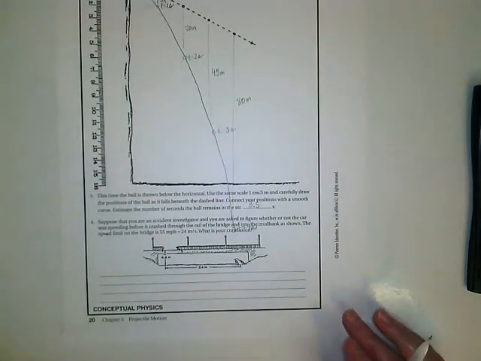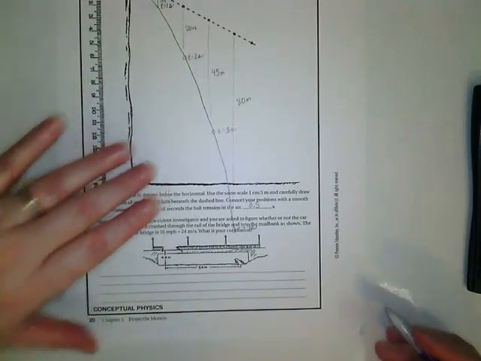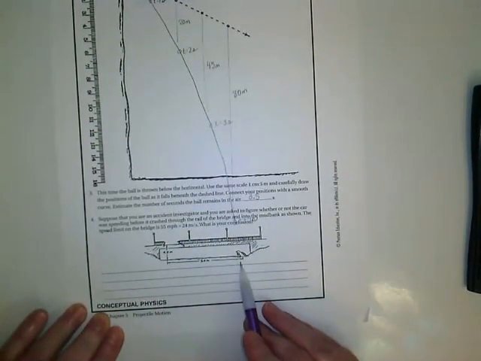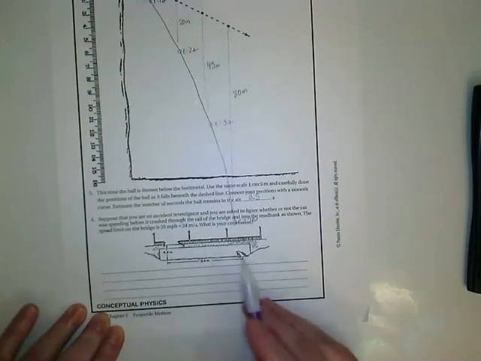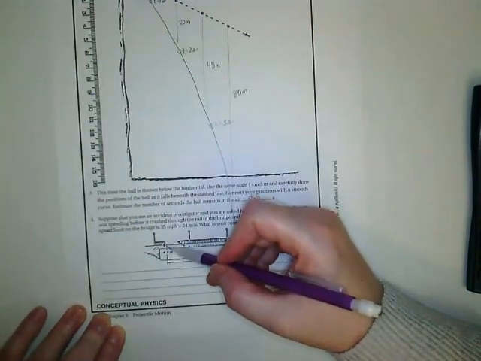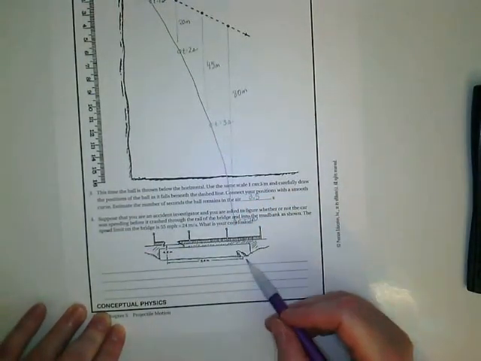What is your conclusion? Well, notice where it went 24 meters horizontally and not even 5 meters.